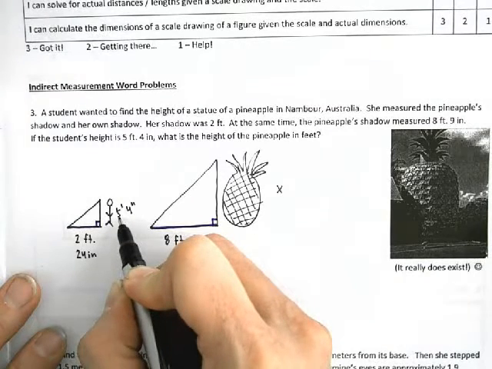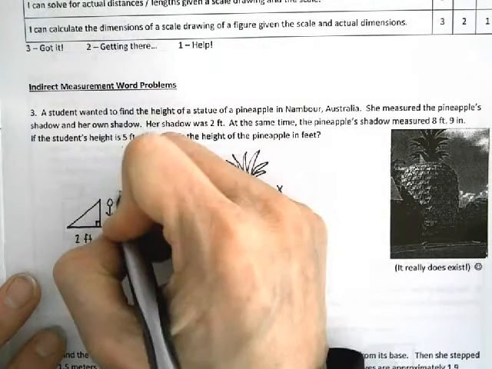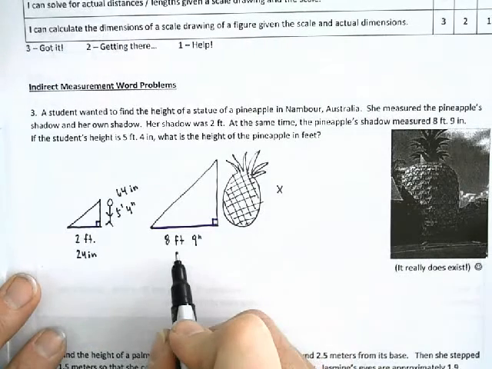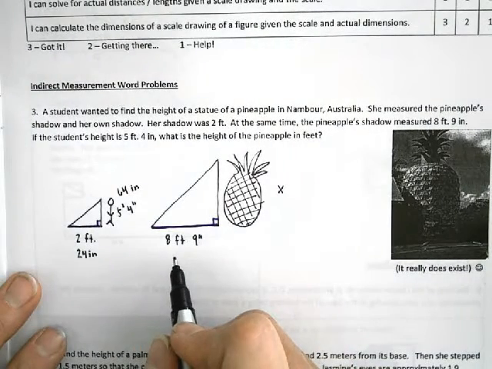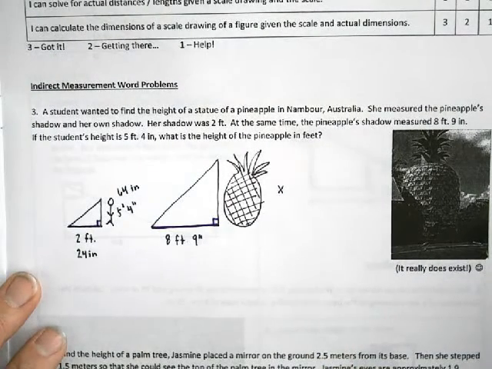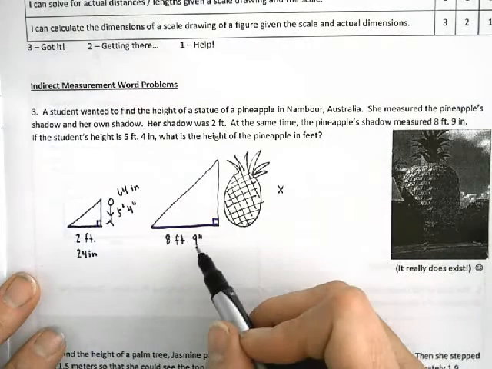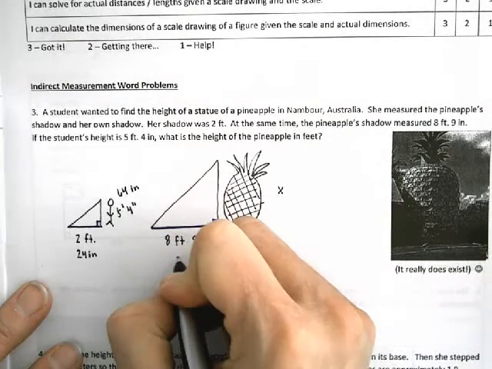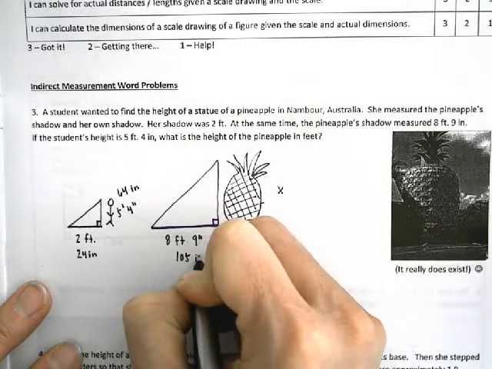Here, 5 times 12 is 60, plus 4 more inches gives me 64 inches. Down here, 8 times 12 is 96 inches, plus 9 more, so I get 105 inches.